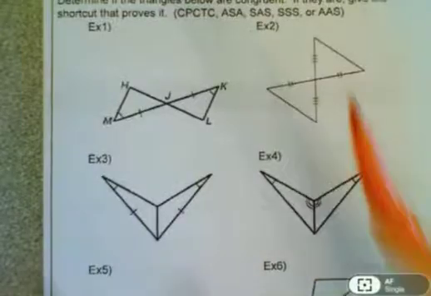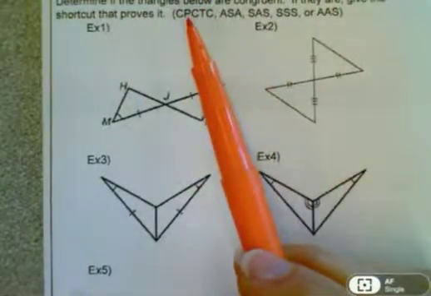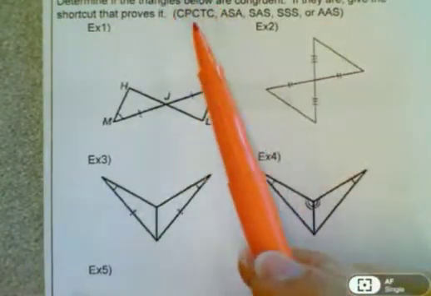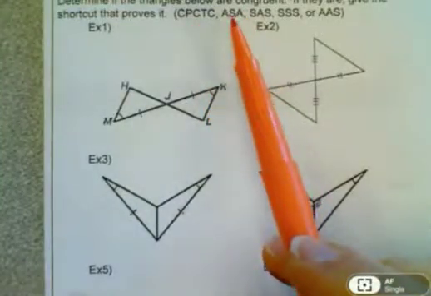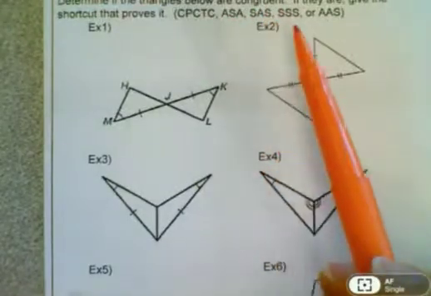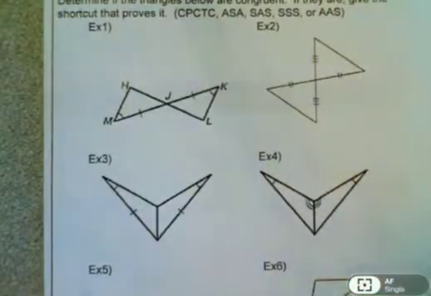And so here I've listed all the triangle congruence theorems we know. CPCTC means corresponding parts of congruent triangles are congruent. That's if you have 6 matches. We're not really going to see that because that's not a shortcut. ASA is 2 angles and the included side. Side, angle, side is 2 sides and the included angle. Side, side, side, and then the one we just talked about, angle, angle, side.